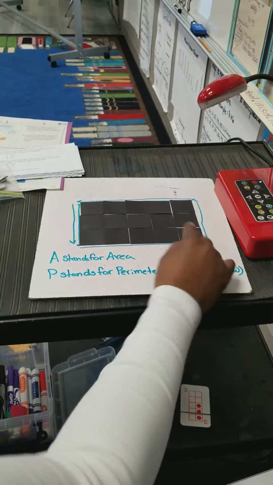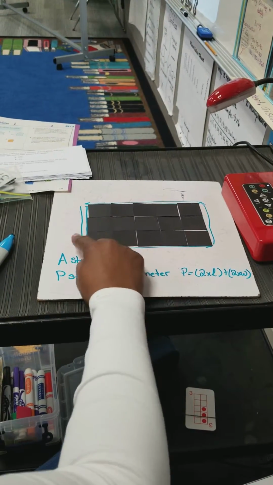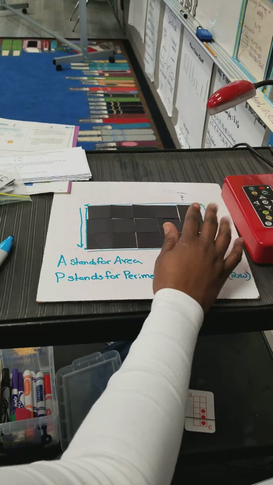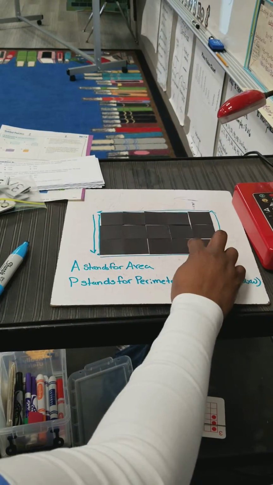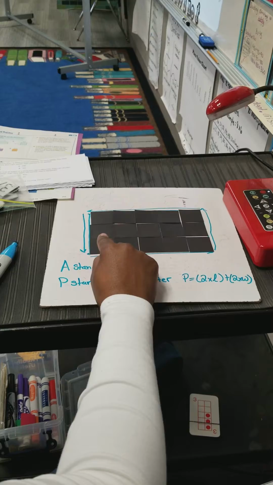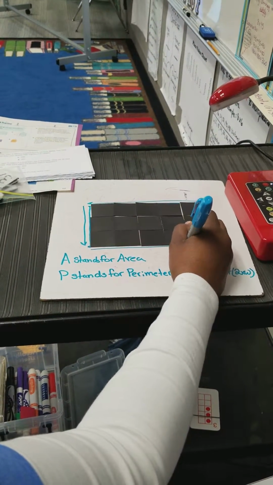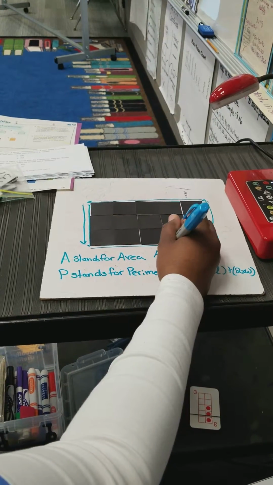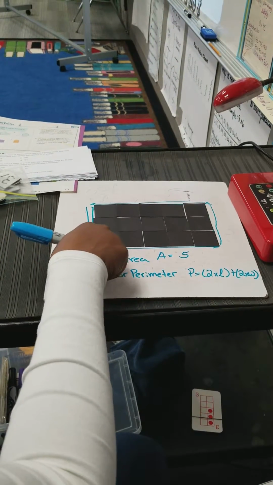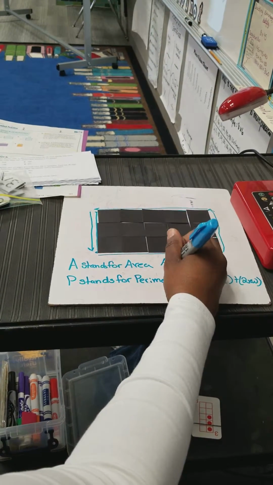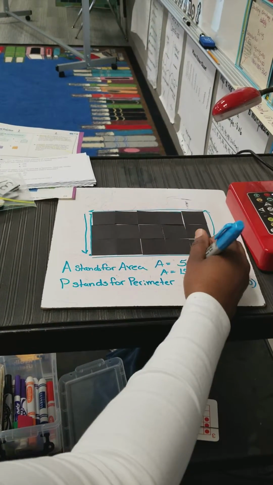So finding my area, I was able to either count all the squares, but if this was a big picture with thousands of squares, it would be more simple just to count the length, which was 1, 2, 3, 4, 5, and multiply it times the width, which is 1, 2, 3, and it seems like my area is 15 squares.